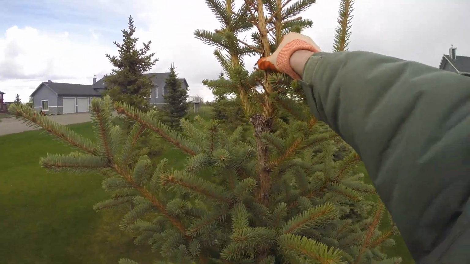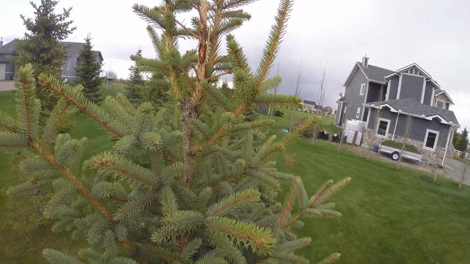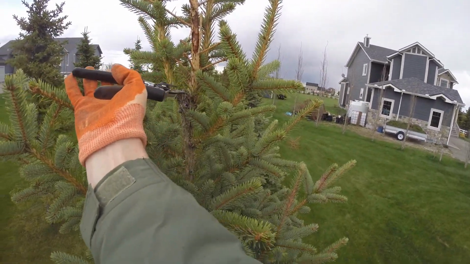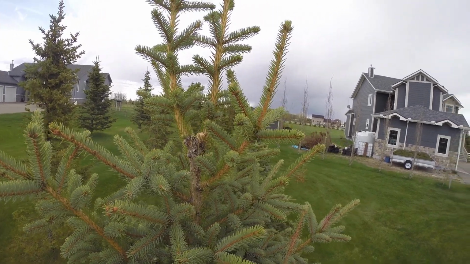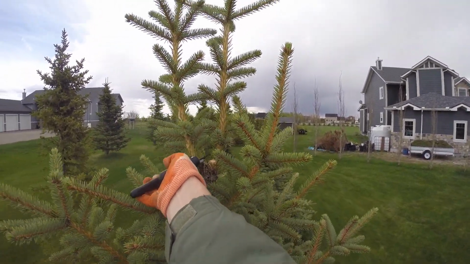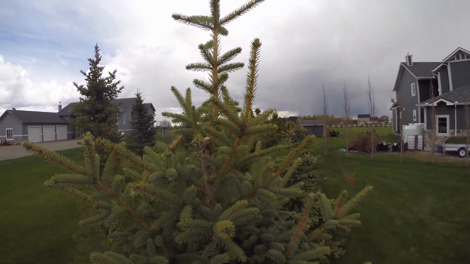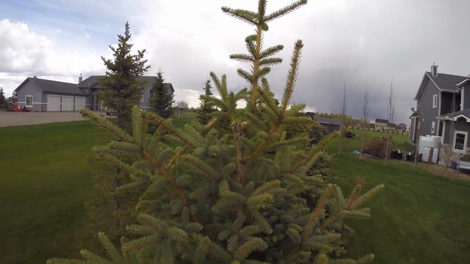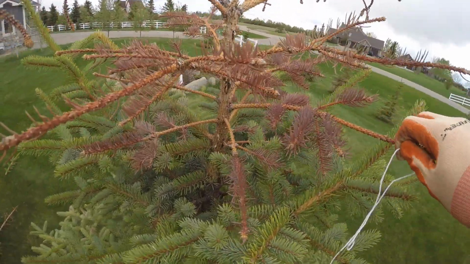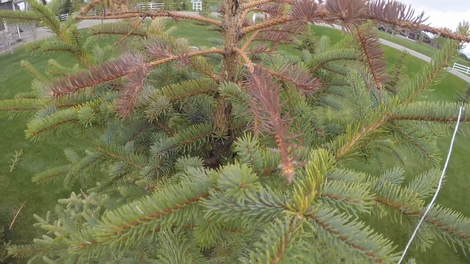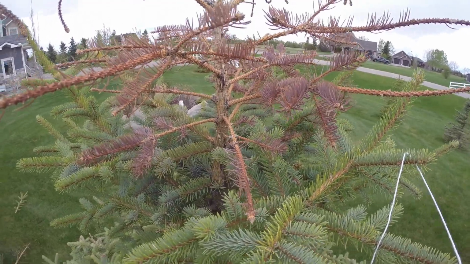So here's another example of some fine damage. It's killed off that leader there, so I'm going to cut it off all the way. Burn that. And where there are two leaders here, I don't really want two leaders, so I'm going to cut away the shorter of the two and leave that one. And that should grow really well this summer. And here's another example of some pretty heavy damage. So I'm going to cut that away about right here, and then create a new leader.